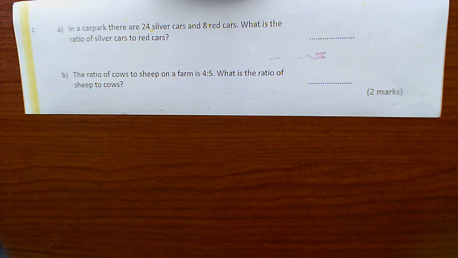Always a good thing to do in any assessment, any question, read the question thoroughly. In maths there's a lot of English included. So it says, in a car park there are 24 silver cars and 8 red cars. What is the ratio of silver cars to red cars?